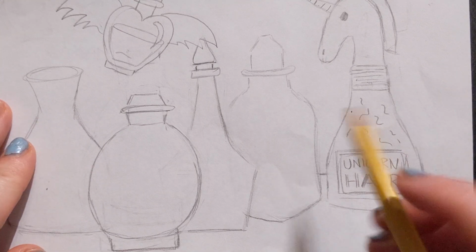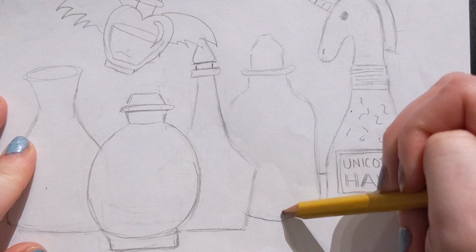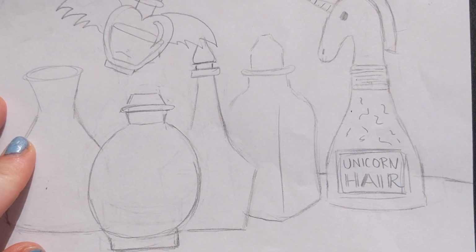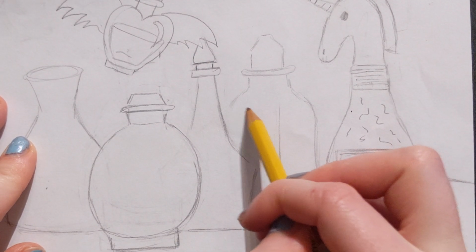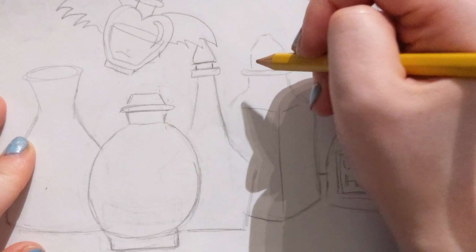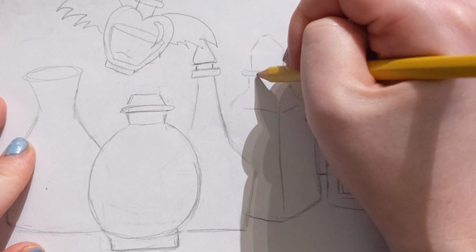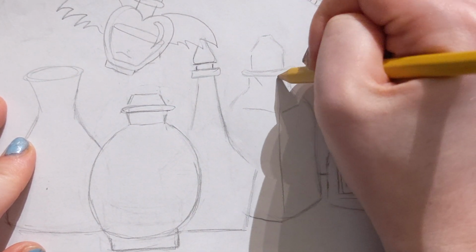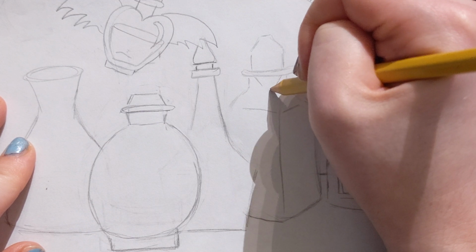So the first thing I'm going to do is draw a line to show the viewer that my bottle is facing to the left. So it is not facing to the front like the other bottles. Then I'm going to mirror the same line at the bottom to show the corner of the bottle. Then I'm going to draw the bottom of my diamond stopper. So this thing at the top, that's a diamond stopper.